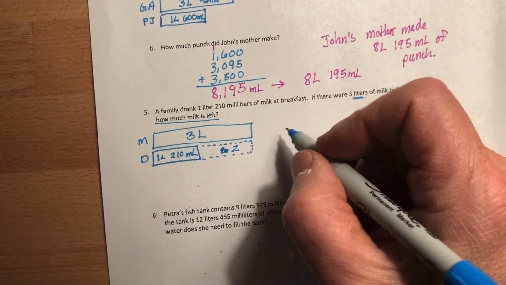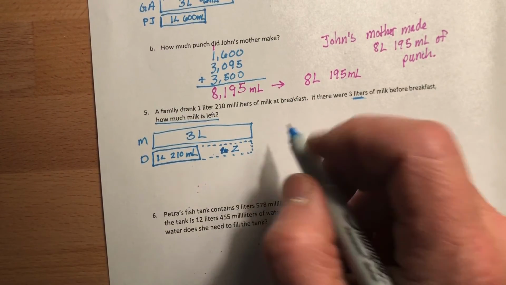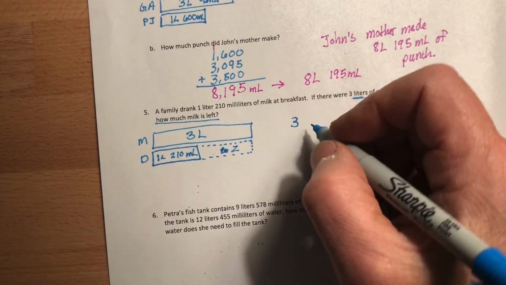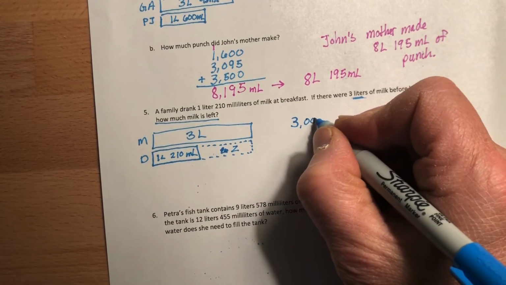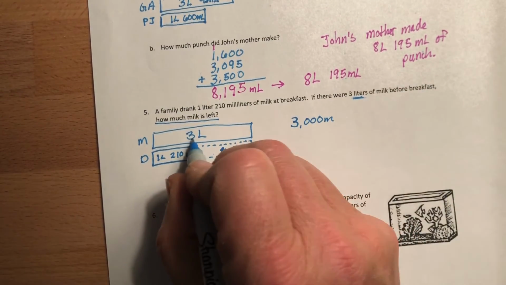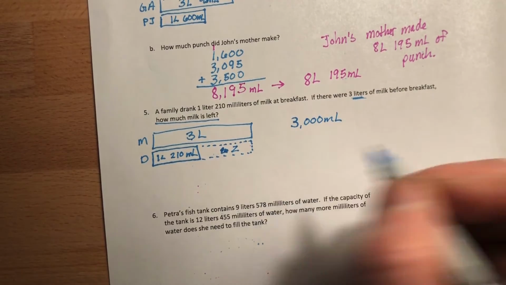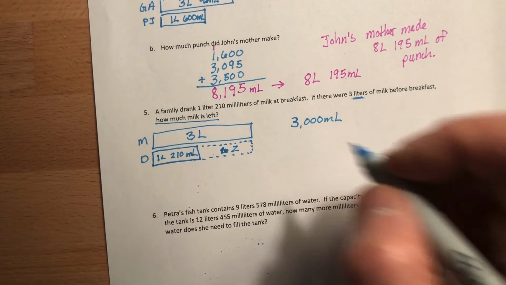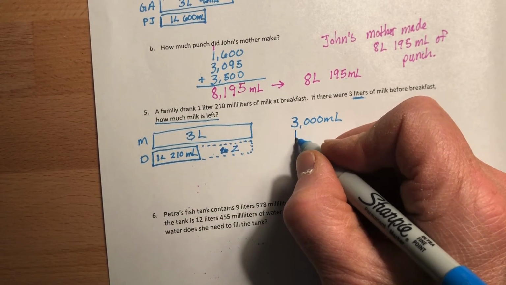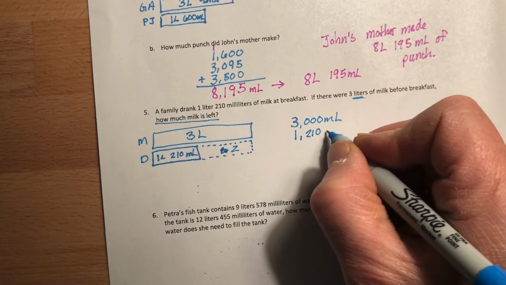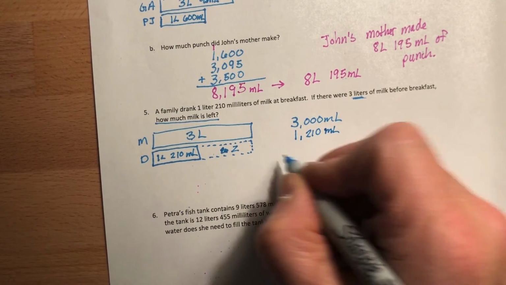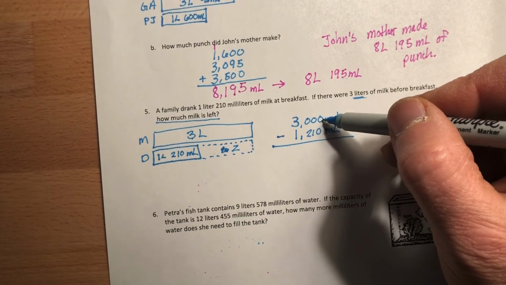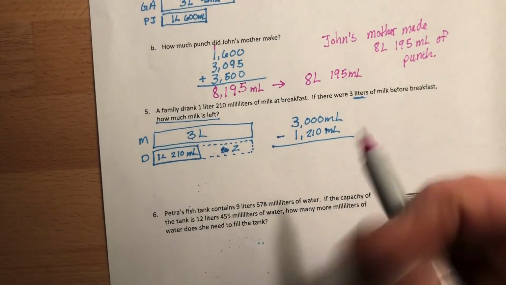All right, so what I'm going to do here is get over and do my problem. So this is a subtraction problem. So I'm going to change them all to milliliters. So this would be 3,000 milliliters, right? Because 3 liters turns to 3,000 milliliters. And then 1 liter, 210 milliliters. What's that together as all milliliters? That's right, it's 1,210 milliliters, okay? I shouldn't be putting the label down for this, but we'll do that anyways, okay? So I'm subtracting. 0 minus 0, I can do that. That is 0, okay?